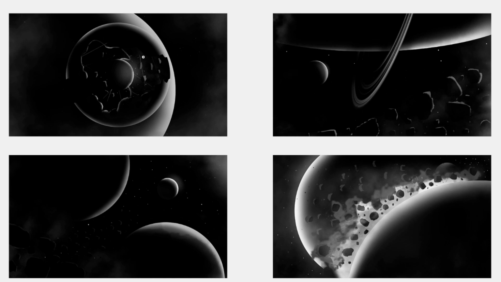Let's take the first one, which is this one. What I wanted to explain here is that we have a destroyed planet which has a pretty small planet inside. This kind of image is what we call framing, because we frame our main object, the planet, using the destroyed planet. So this is the frame and this is our main object.